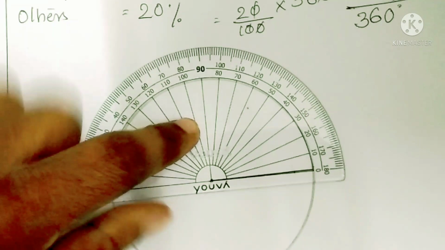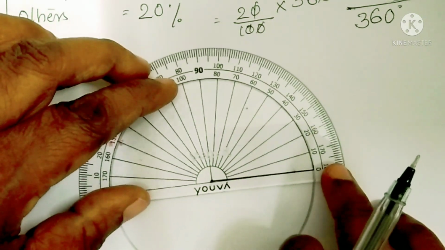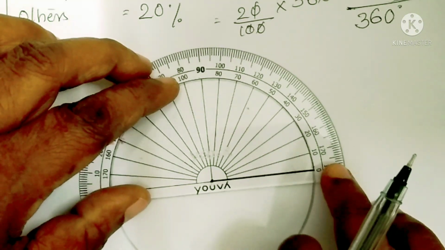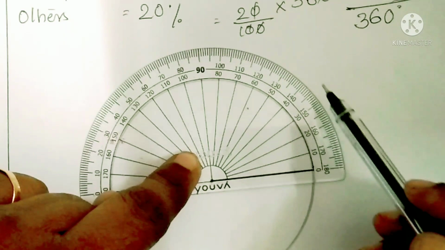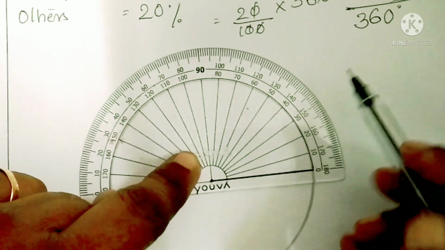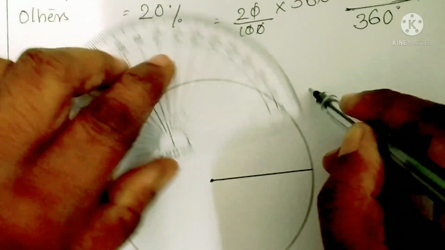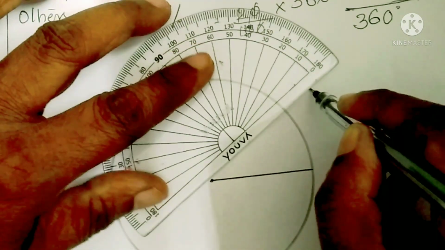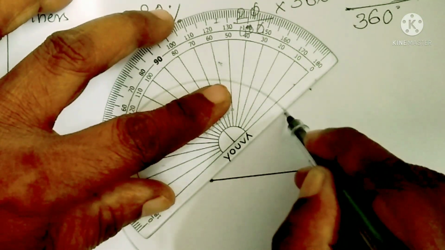You see here, first I have drawn the circle, radius, and then keep the protractor. How will you take 36 degree? First is 30, 35, and then the smallest unit 36. As I told you, no need to draw from outside, you can draw from here.